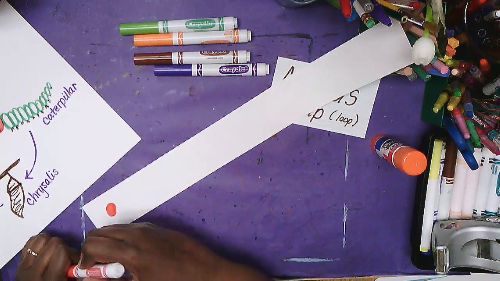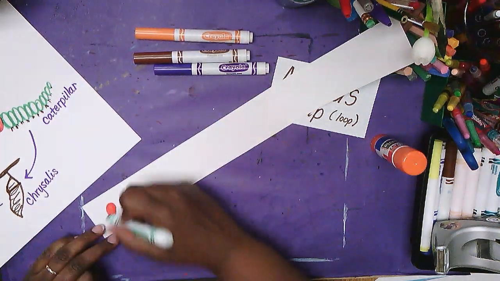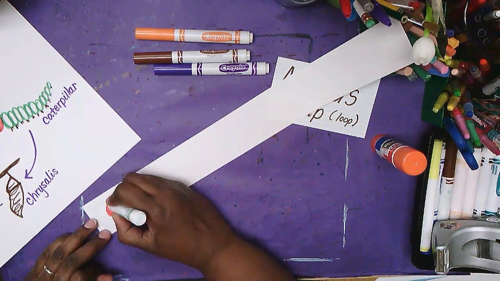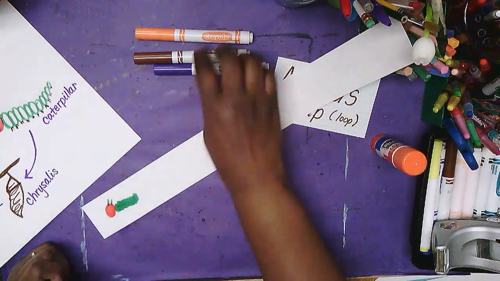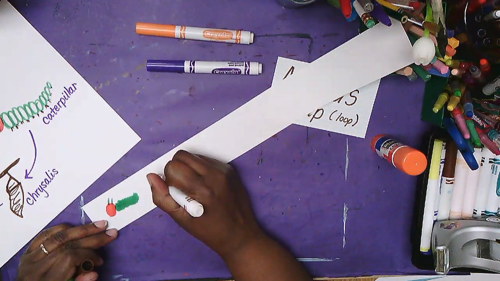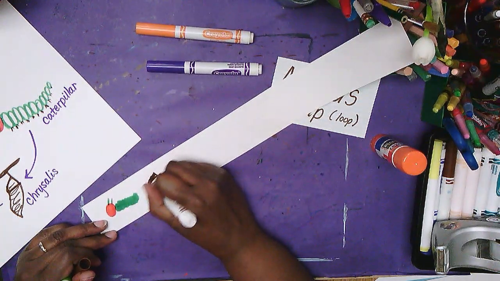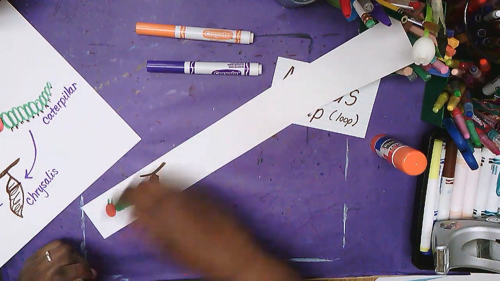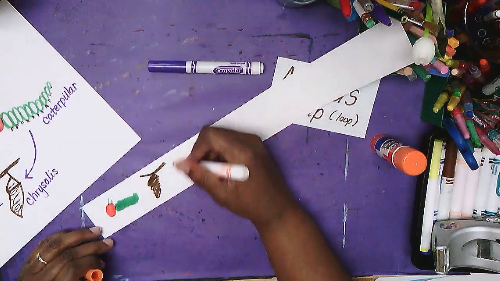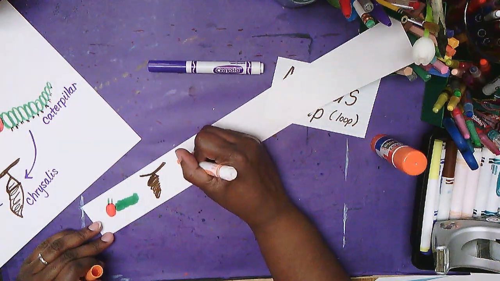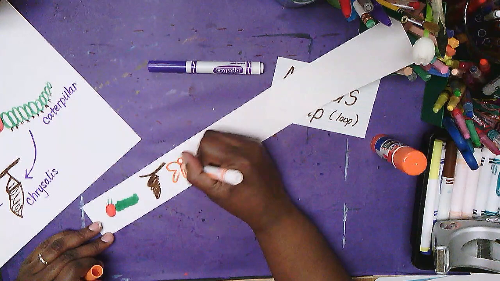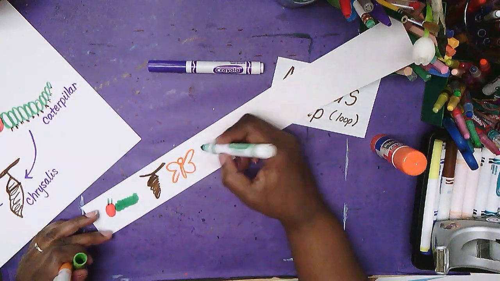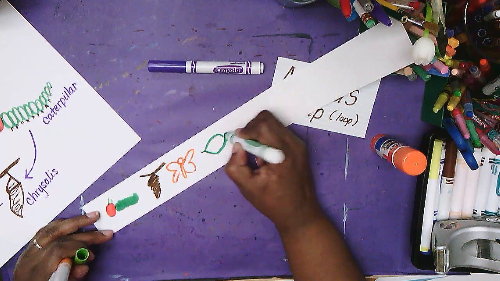So I'm going to do caterpillar. There's the head and there's the body. Caterpillar. Chrysalis. On a branch. Butterfly. And then the butterfly is going to lay some eggs on a leaf.